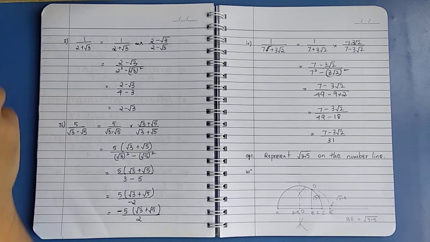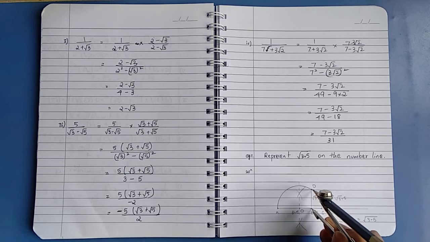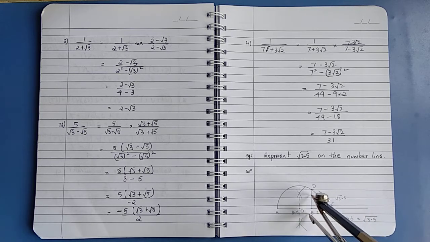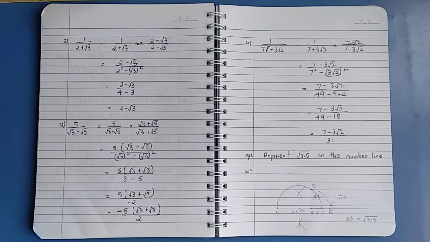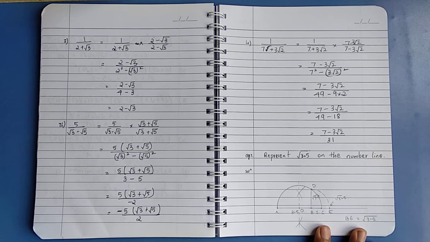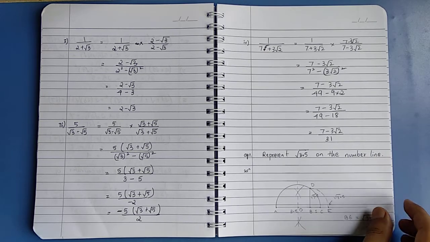Since this length was 3.5 and we have not changed the length, we are drawing the same length on the number line like this. So this BD and BE will be equal, and so BE is also equal to root under 3.5. In this you need to learn the steps, memorize them and then solve them. Please go through the steps carefully. If you have any confusion, go through the video again and try it on your own. If you still have problems, we'll discuss them in the live conference video.